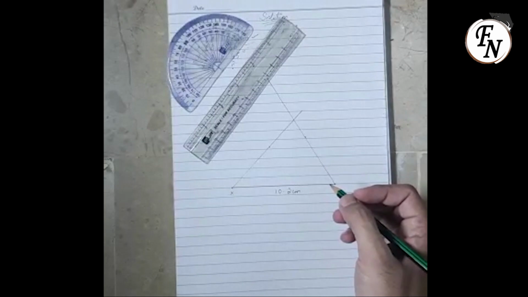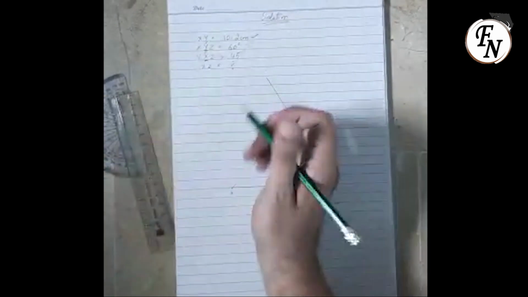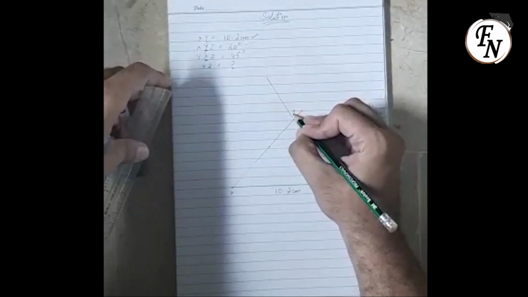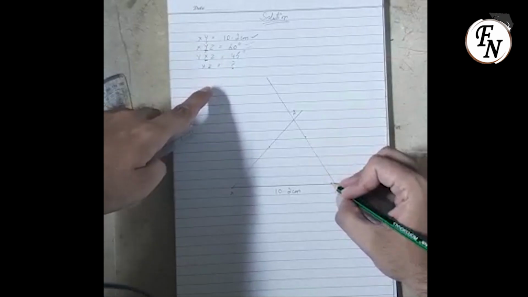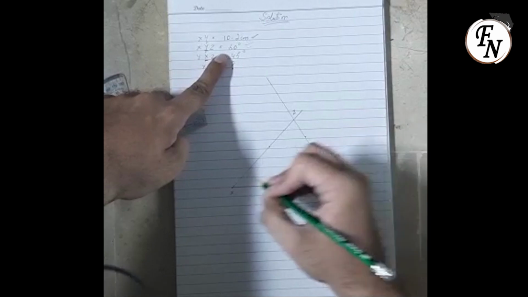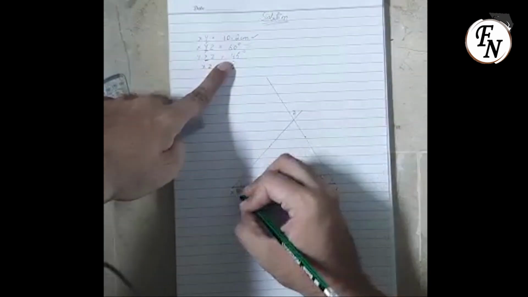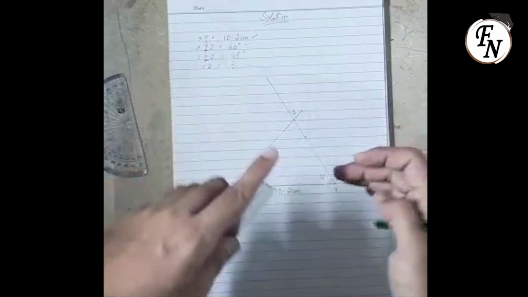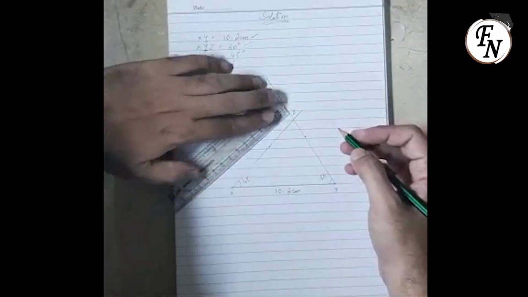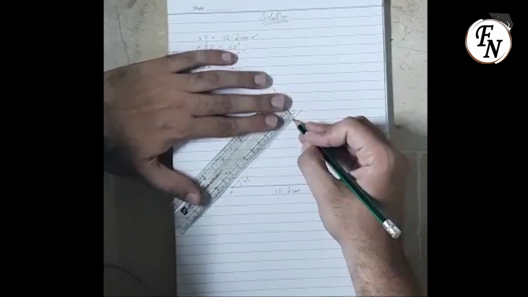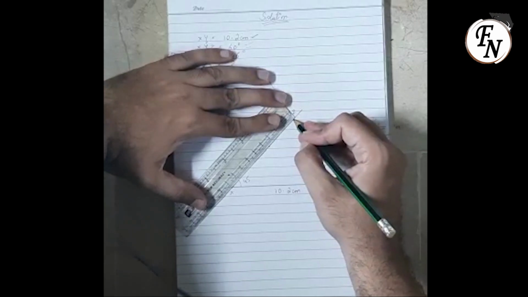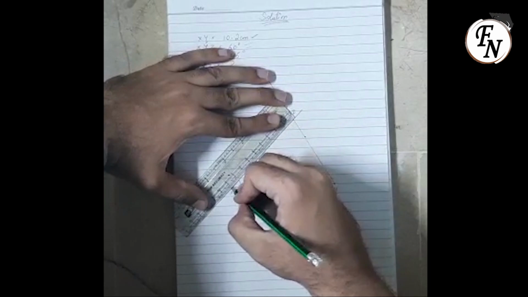So we had a question that we need to measure XZ. So we will measure, this is point Z, this Y, this we have degree of 60, this we have degree of 45, and now we need to measure XZ. This is XZ. So we will keep our scale here and we are going to measure it, and it is 9.1.